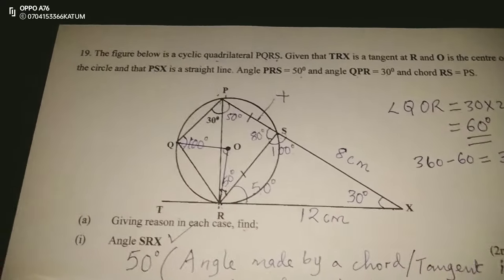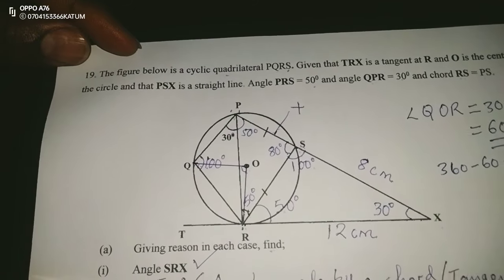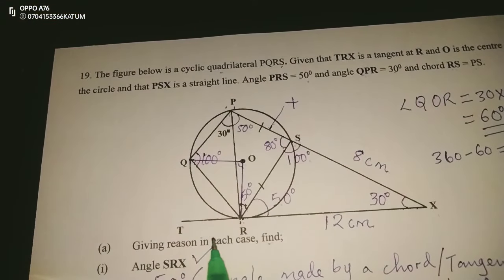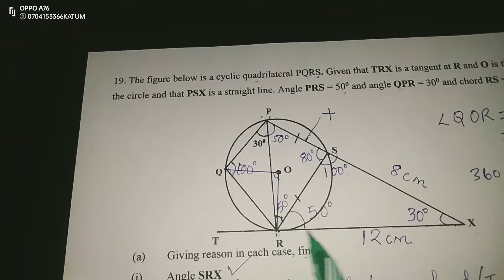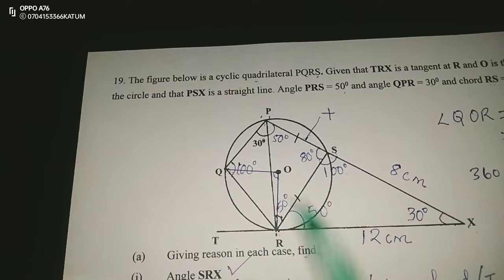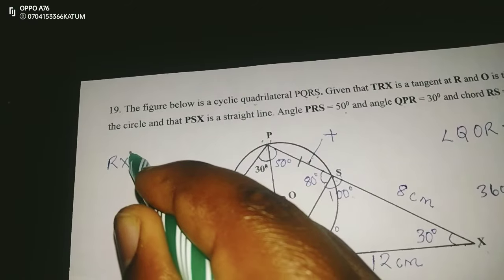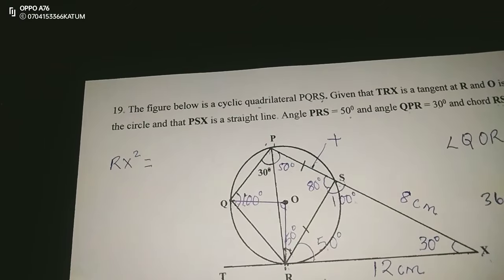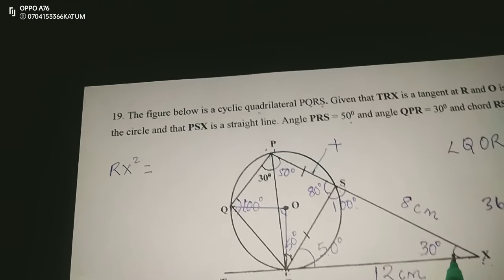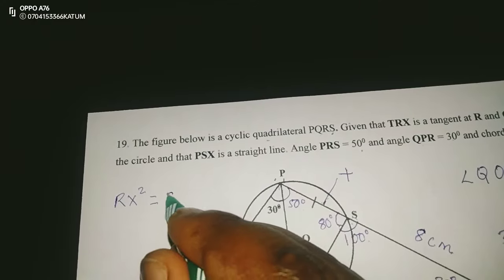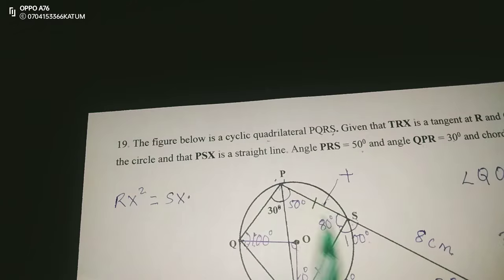So in such a drawing, because we want to find x, let me work with the space around here instead of going down to where the question is. It should be noted that this portion of the tangent squared, RX squared, is usually equivalent to the outer portion, that is SX, multiplied with the whole chord PX.